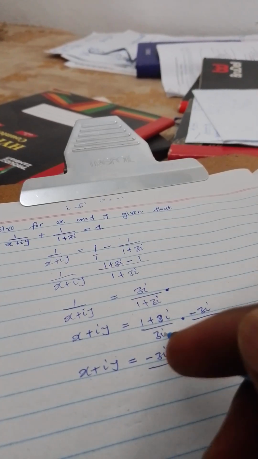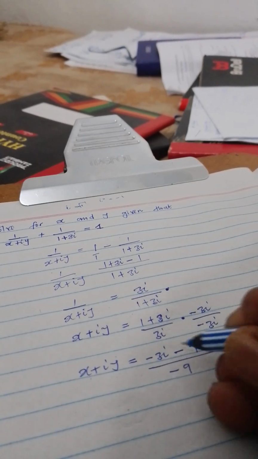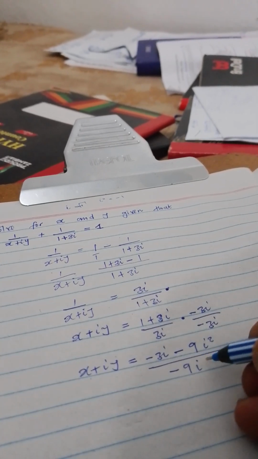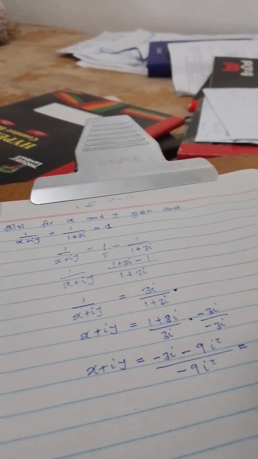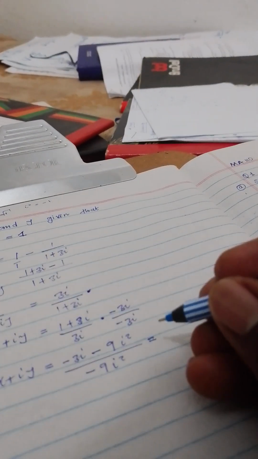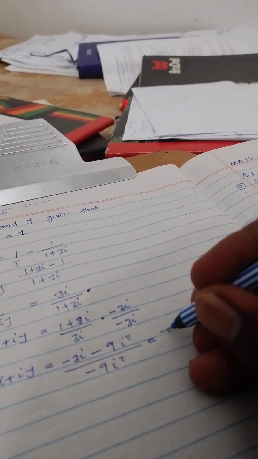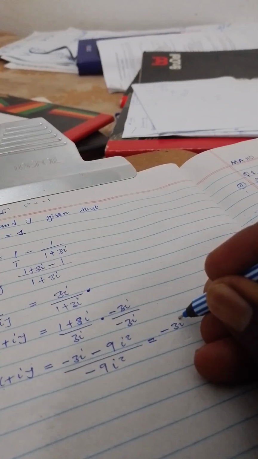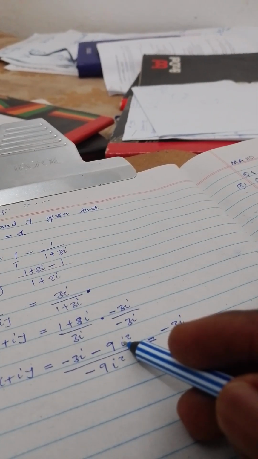So 3i times negative 3i is negative 9, and i times i is i squared. What did we say about it? i squared is equal to negative 1.